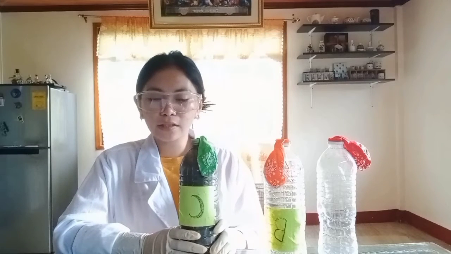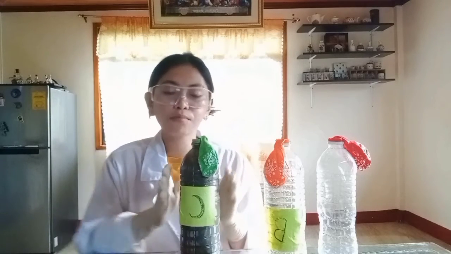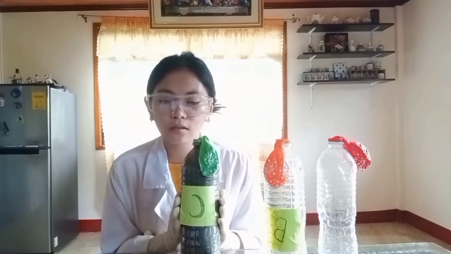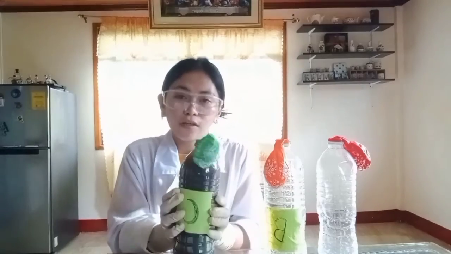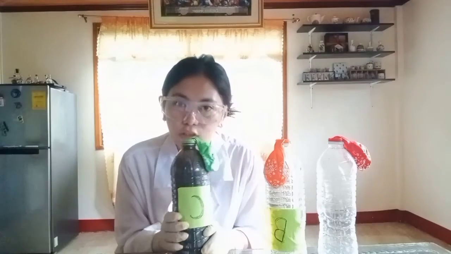This is because the bottle was filled with sand that is very compacted. Its molecules are very close to each other, and so the bottle is very hard to squeeze. As you can see, the bottle is very hard to squeeze.